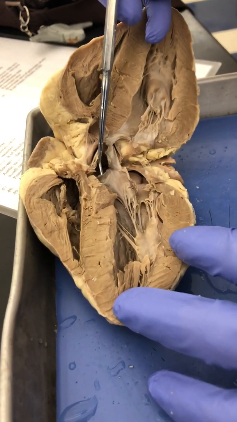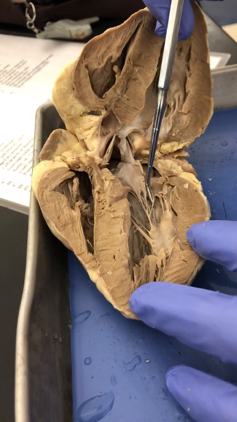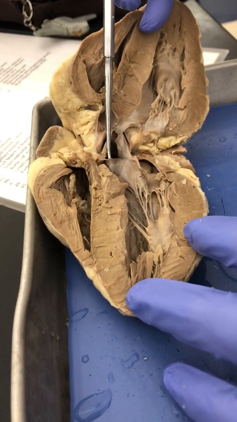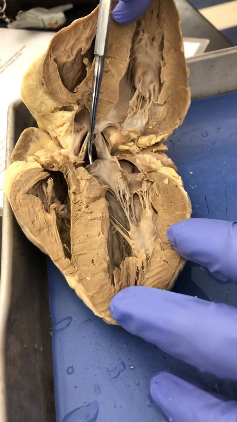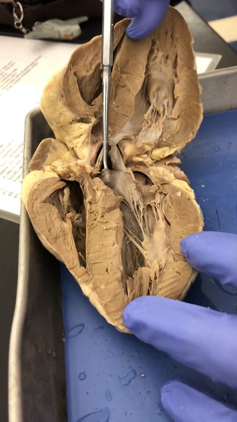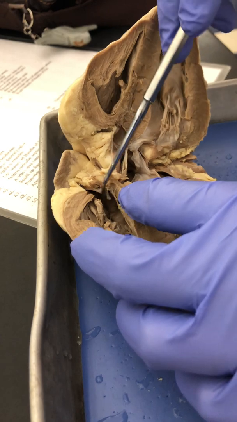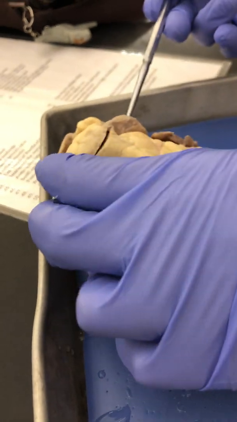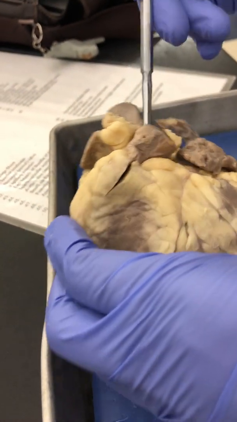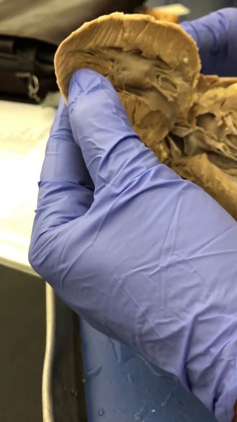You can tell the difference between the semilunar valves from the atrioventricular valves in that the semilunar valves do not have the chordae tendineae. So this is your semilunar valve, and since it is coming from the left ventricle, this would be your aortic semilunar valve. It's really difficult to see the pulmonary semilunar valve simply because it is way up there in the chamber, but if you poke through the pulmonary trunk, you can see that it actually comes out right there in the right ventricle.